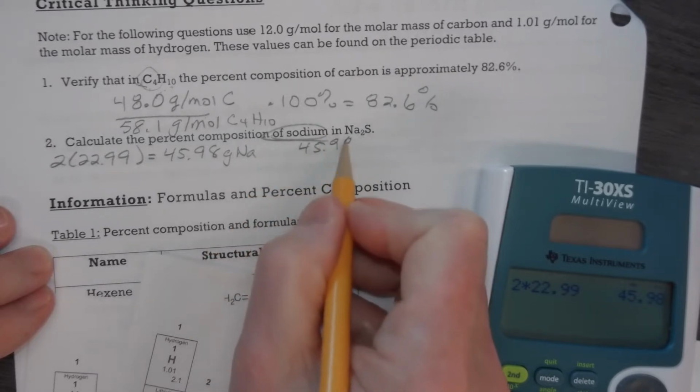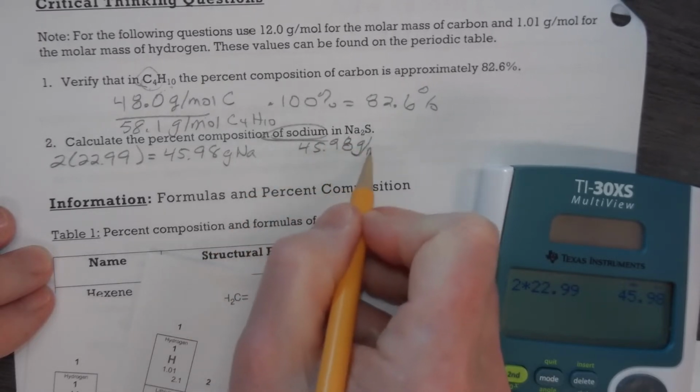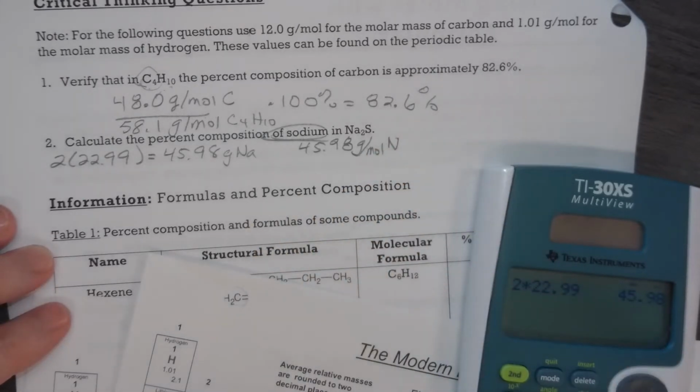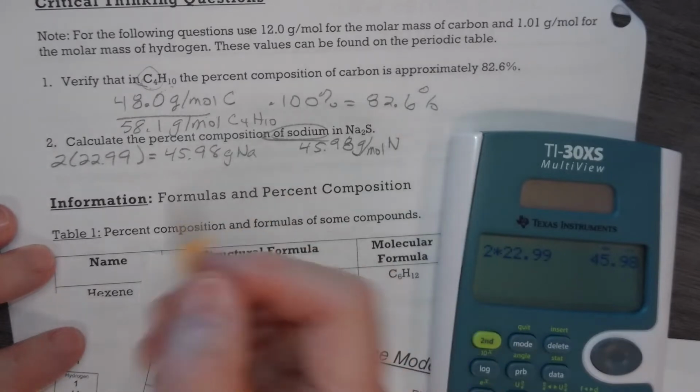So I'm going to say 45.98 grams per mole of sodium. And again, we're doing 1 mole, so I don't necessarily have to say that.